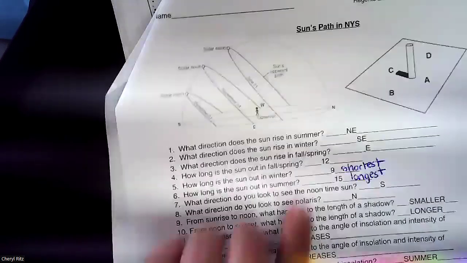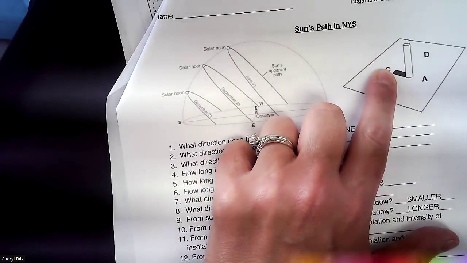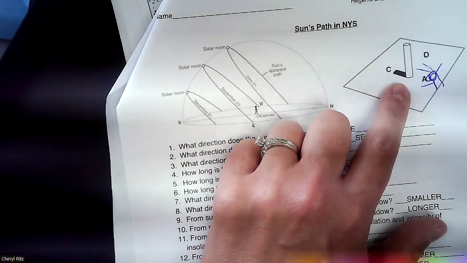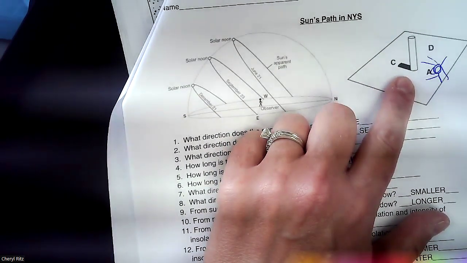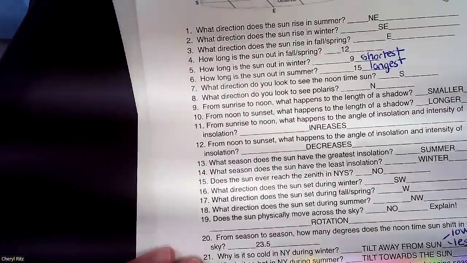And remember that if this was noon, the shadow is always opposite the sun. Sun's over here then. And the sun is always south at noon. So that's why it's letter A. Any of those who need me to go over?